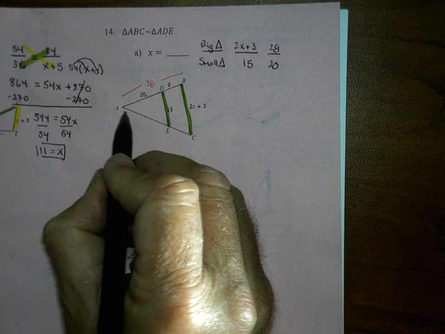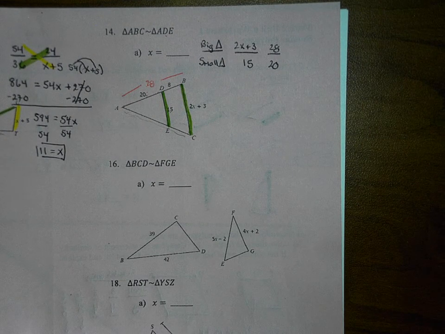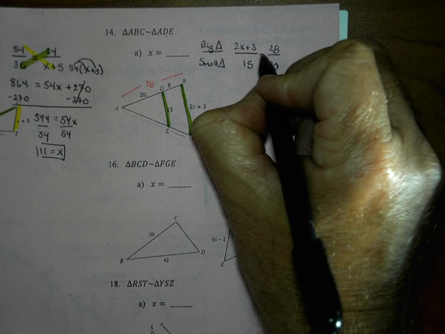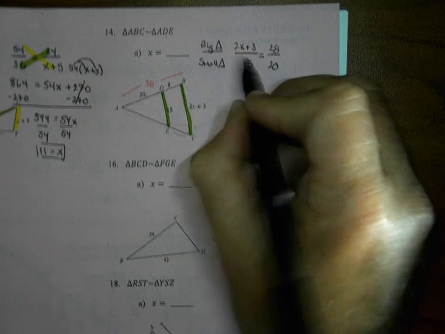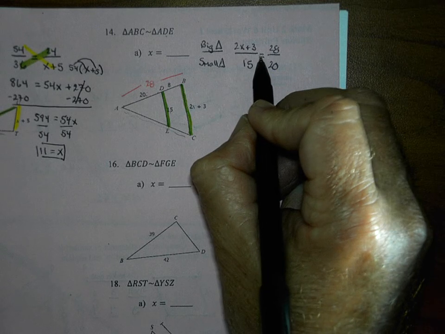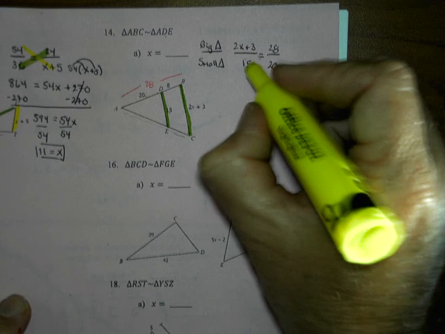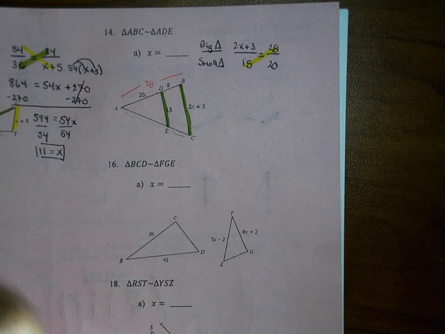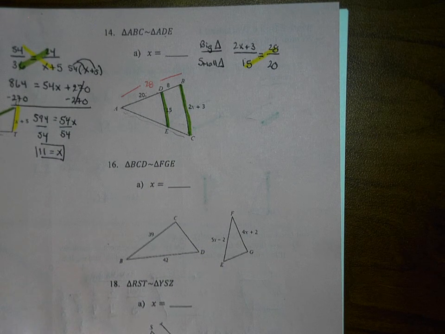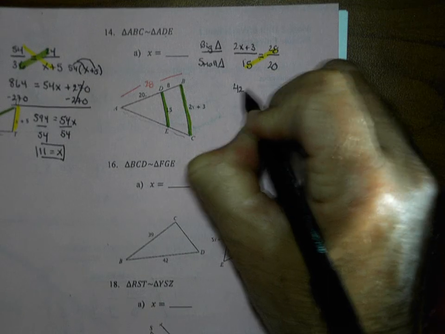And then if I go to the third side here, notice I have no values, so those are my two ratios that I have to use. I put an equal sign in between them because when shapes are similar, their ratios have to be equal. I create a proportion, and now I cross multiply to solve. Okay, so I'm going to go 15 times 28. That is called the extremes when you multiply these, so that is 420.